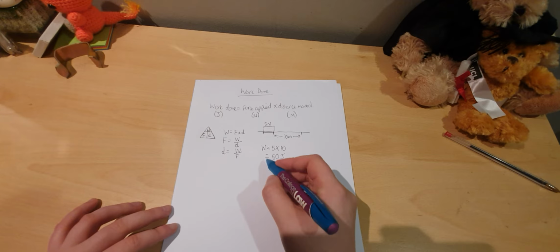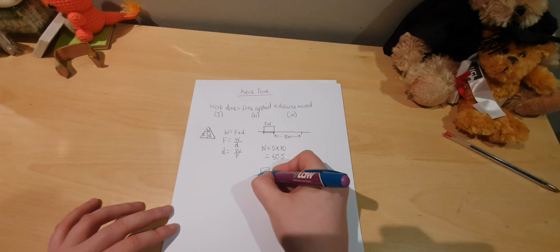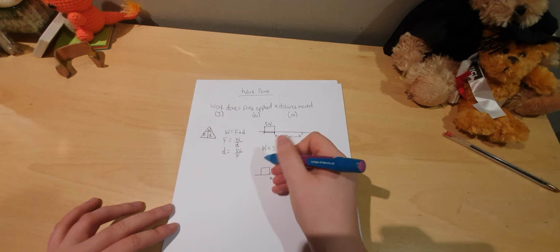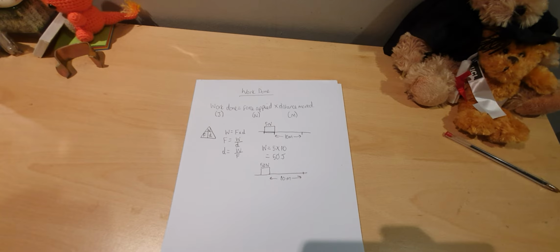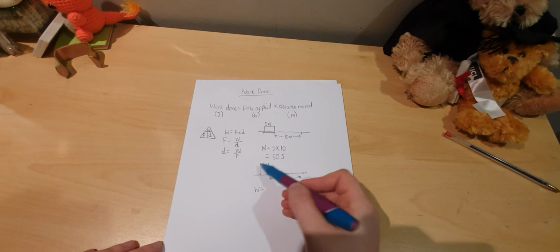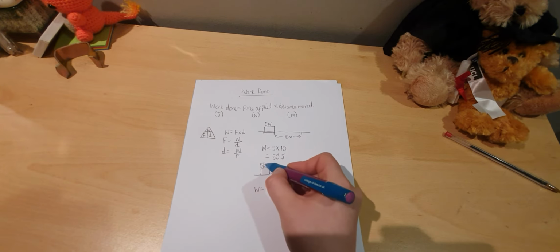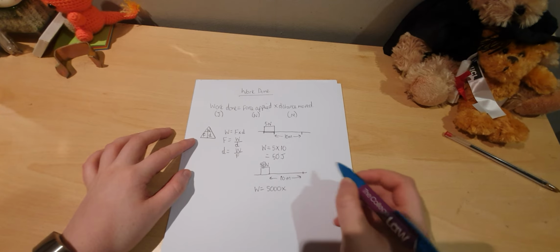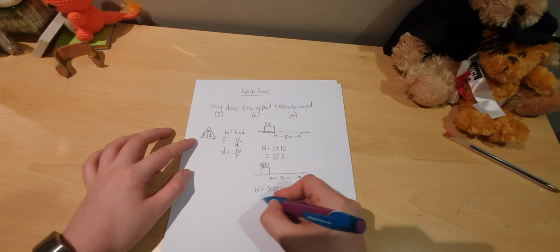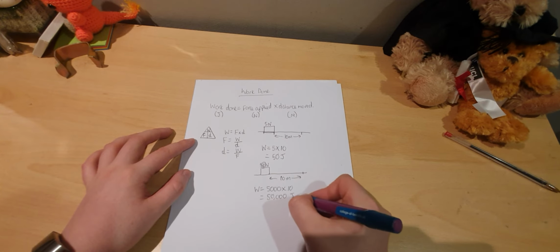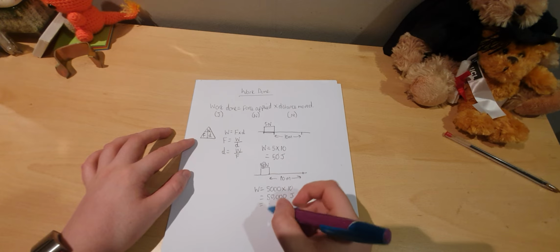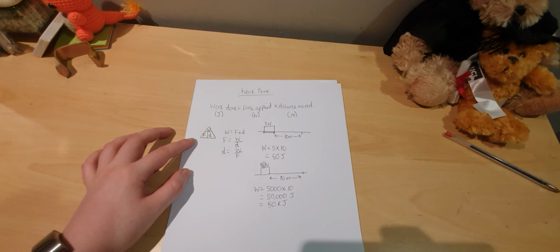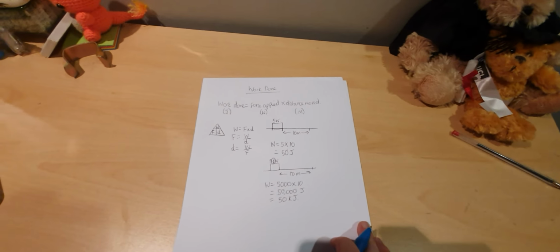Things they could do to trick you include, so I'll do a very similar example. It's still going to be 10 meters. So it moves from here to here. This time it will say 5 kN. So work done equals the force. Now I'm not going to write 5 here because of this K, which means kilo. So I need to multiply by 1,000 first. So 5 times 1,000 gives me 5,000 times my distance, which is 10, and that gives me 50,000 joules. Or if you're feeling fancy, you can change that back into kilojoules. So I divide this by 1,000, that will give me 50 kilojoules.